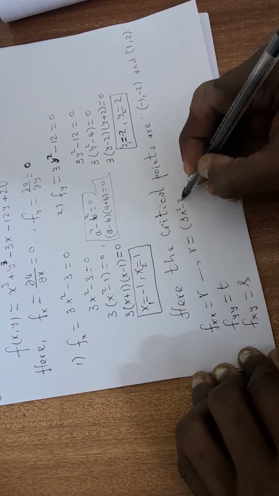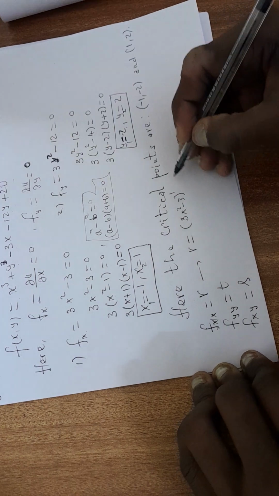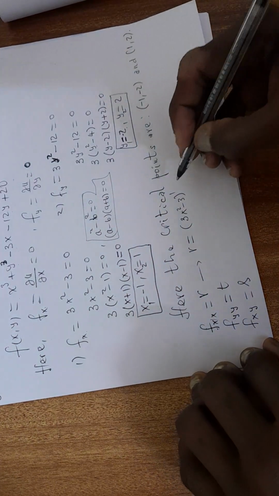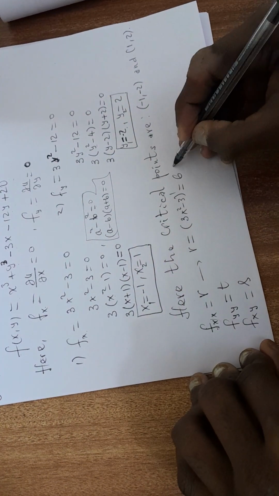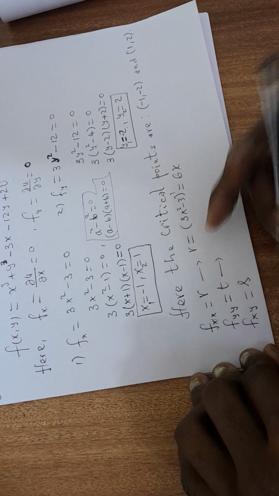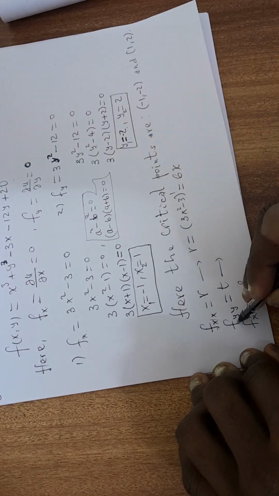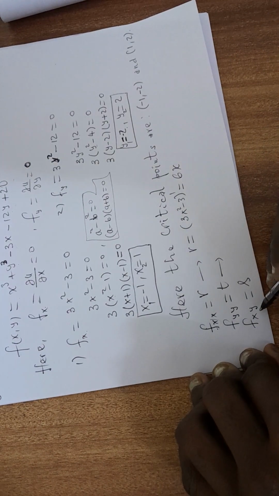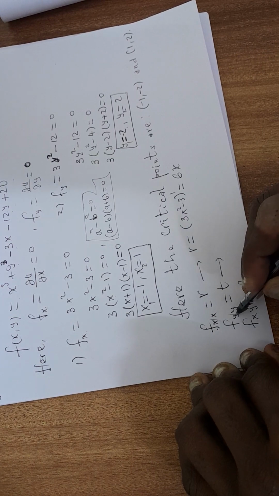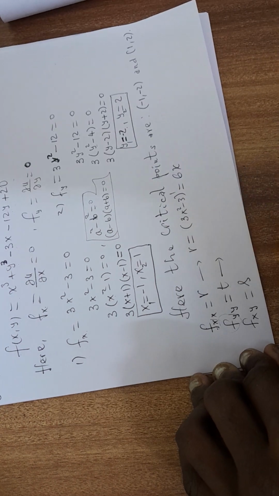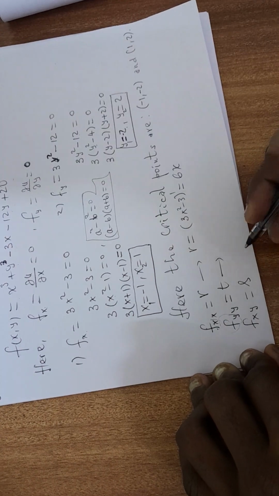3x squared minus 3, derived. Okay, just derive this expression. This will be only 6x. This is our r. Okay, I know f of xy, but f of xy I will derive again according to y.